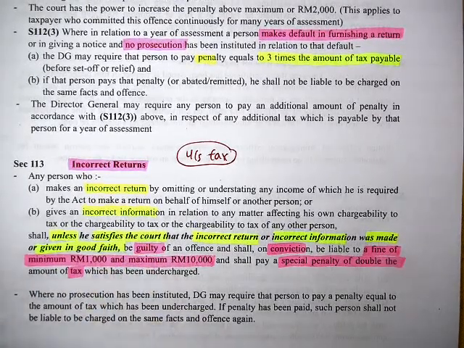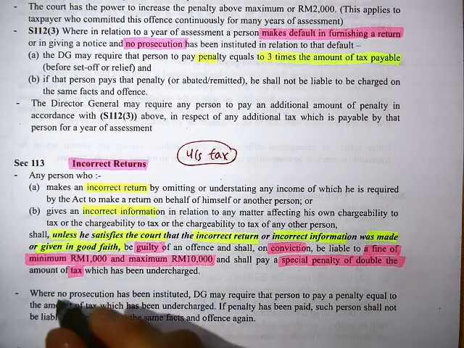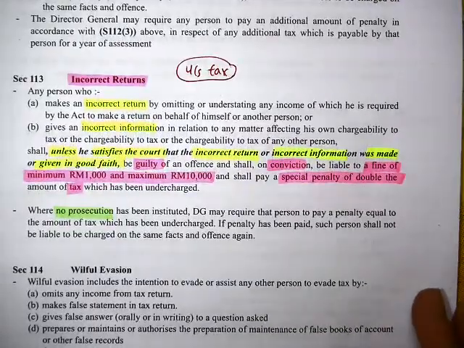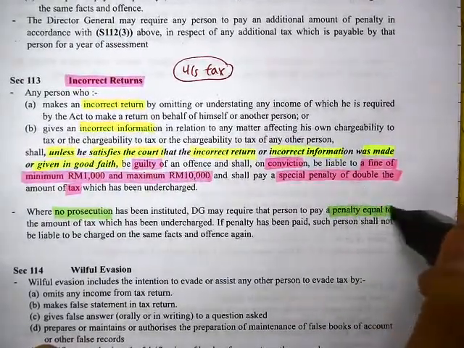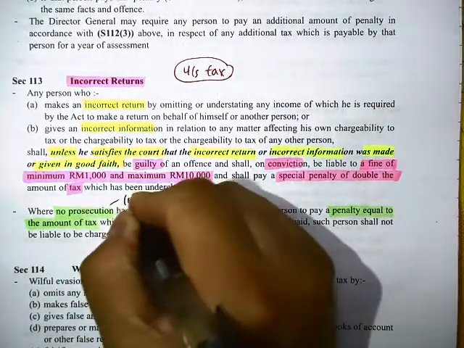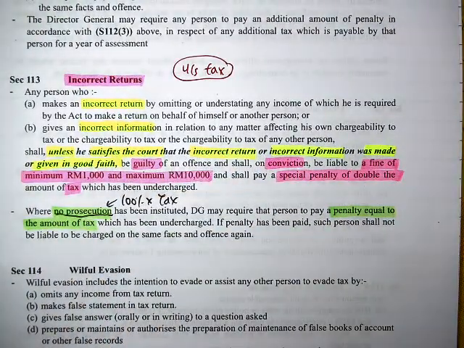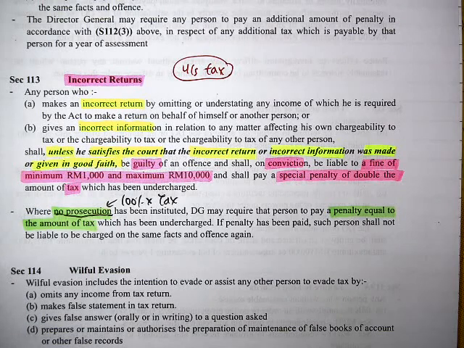Okay? So there's the offense under incorrect return. Now again, the Inland Revenue may not do that. Instead, if there's no prosecution, they don't charge you in the court, they ask you to pay a penalty equal to the tax. That means 100% of the tax undercharged when they don't prosecute. As I told you, if you don't comply with the withholding tax, then if they impose a penalty for incorrect return, maximum is 100%. But so far, the government says they will charge 45. Okay, so in the exam, that's why you say maximum 100%.